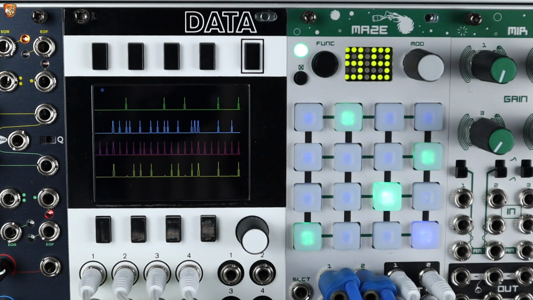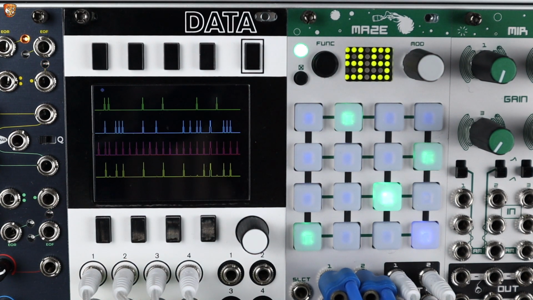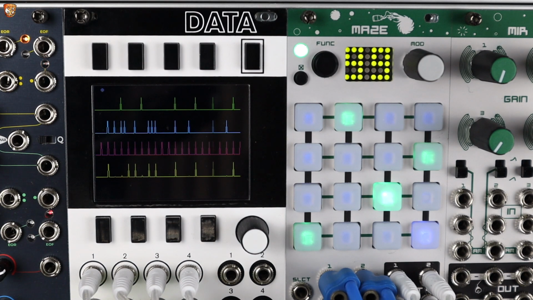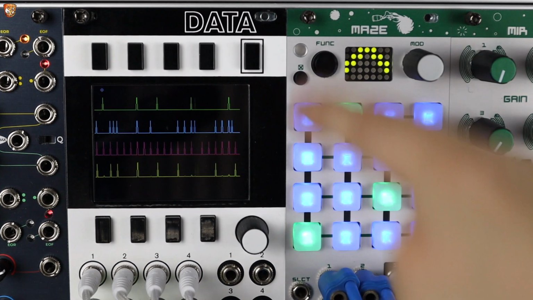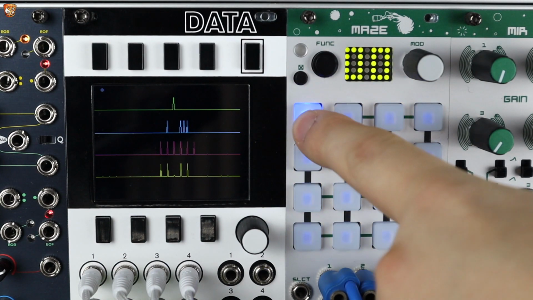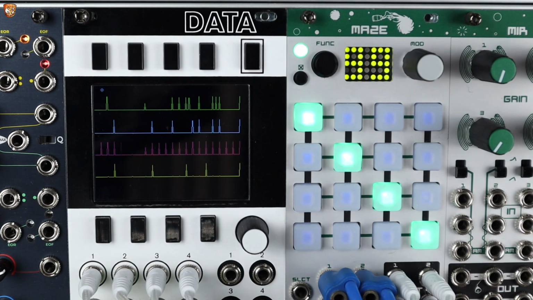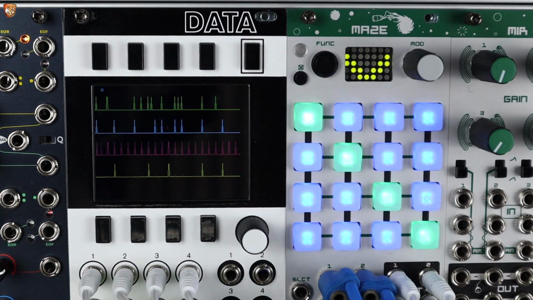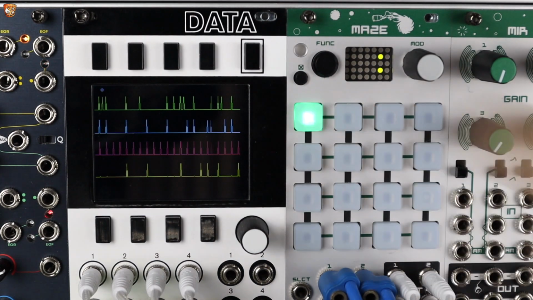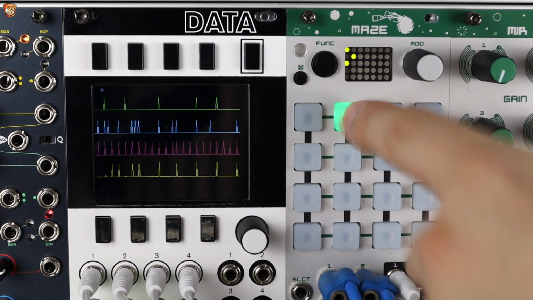So we can create these custom routings of these 4 different gate or trigger inputs to trigger these 4 different sounds. Now I'm going to set up 4 different states for this. So again, save. Let's go into this one and just route them through kind of as they were. So once we're on this save or preset mode, I can now flick between these different rhythms.